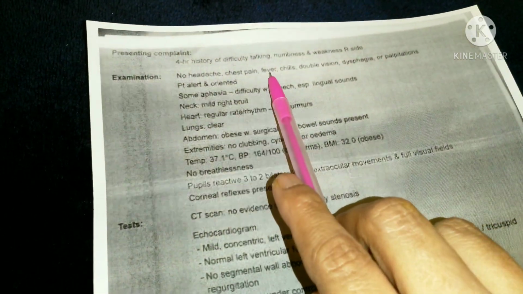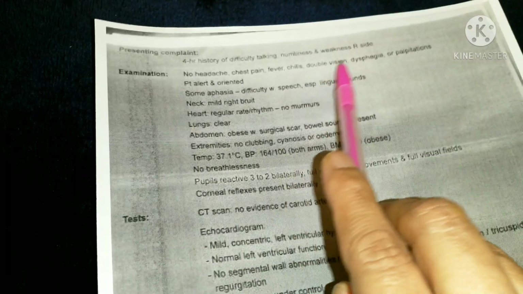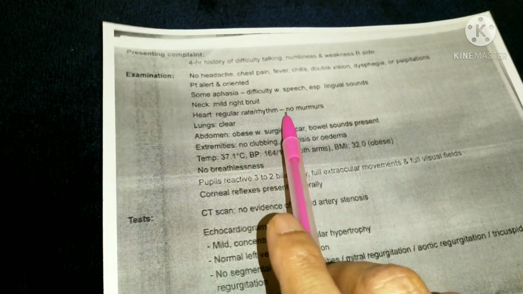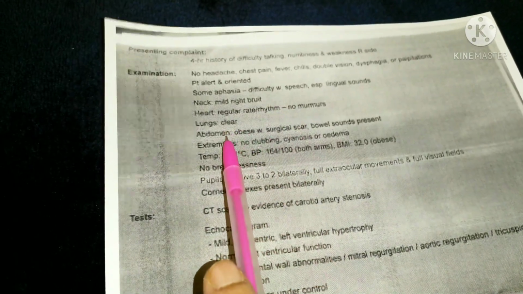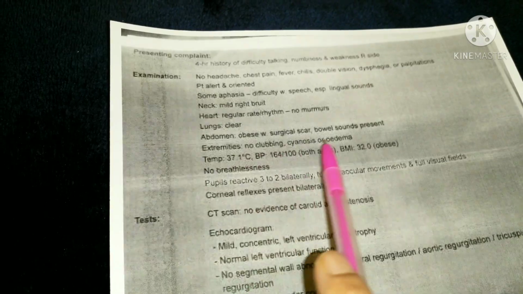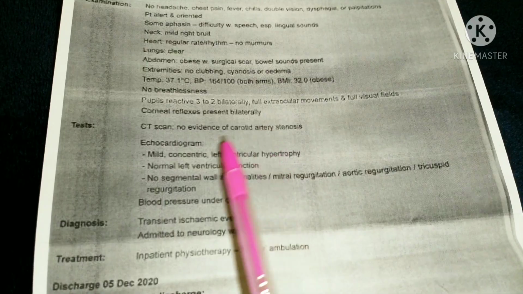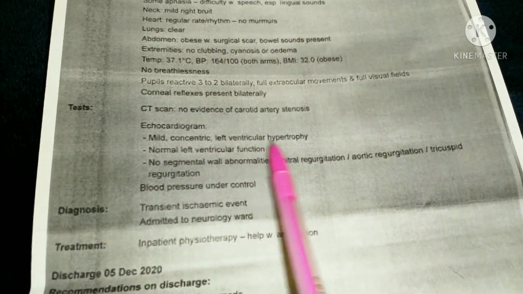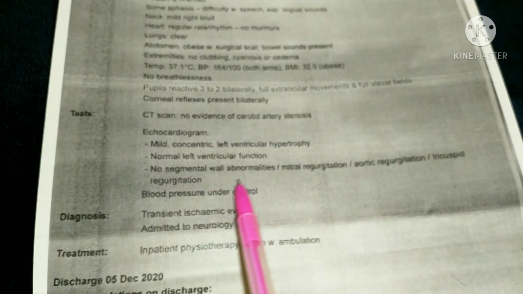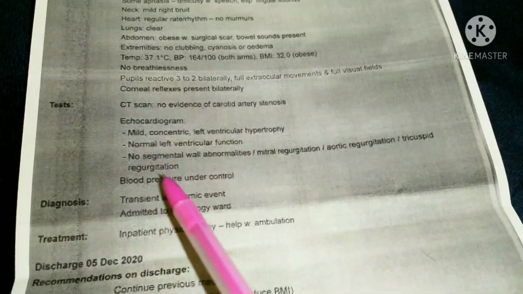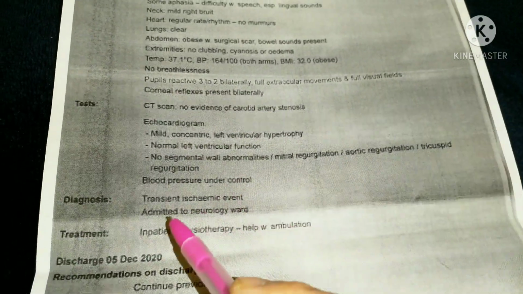So let's move on to the present complaint. She had a 4 hour history of difficulty in talking, and numbness and weakness on the right side. Otherwise she was alert and oriented. There was only some aphasia. Vitally she was stable, only the BP was elevated, 164 over 100, and her BMI, that means body mass index, is 32. That means she is obese. Then the tests were performed: CT scan and echocardiogram. The CT scan was normal, and blood pressure is now under control. So we have to mention that one.